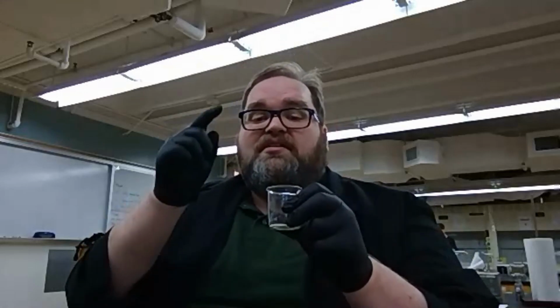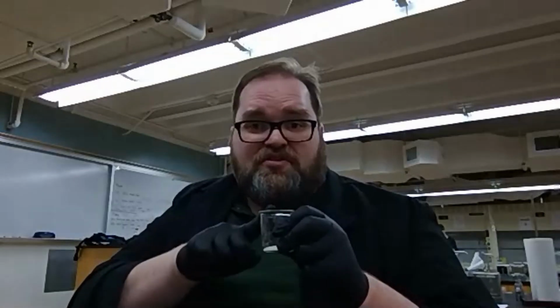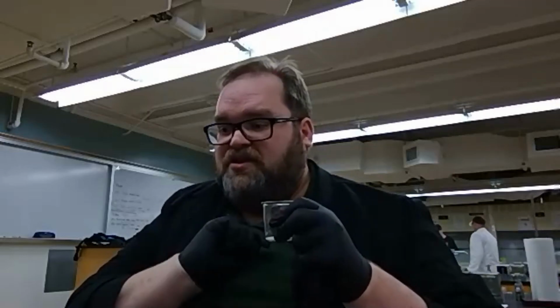So what we're going to do is I have taken this beaker and I have obtained its mass, and then I have put a sample of our salt and sand mixture in it, and I have obtained the mass of the mixture plus the beaker. The mass of the mixture in the beaker minus the mass of the beaker will give you the mass of the mixture, the original mixture.